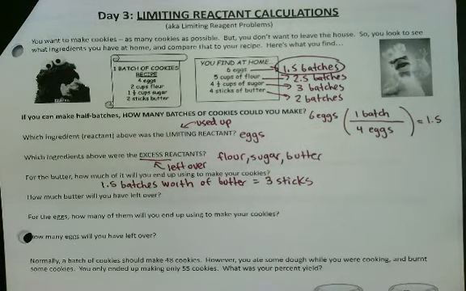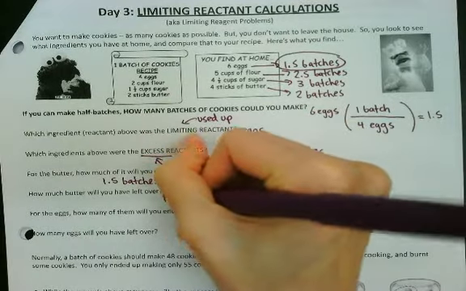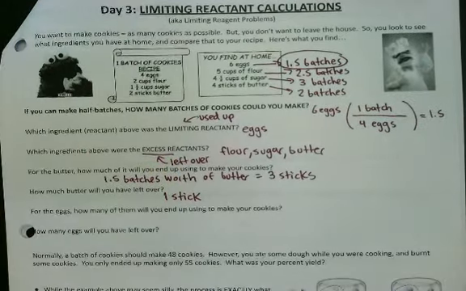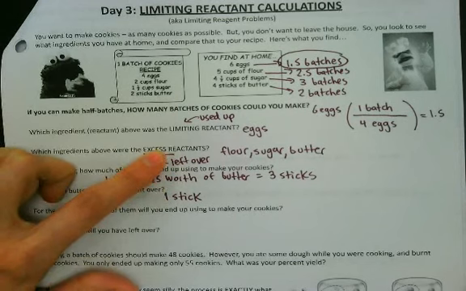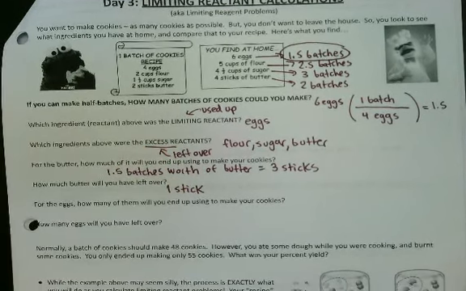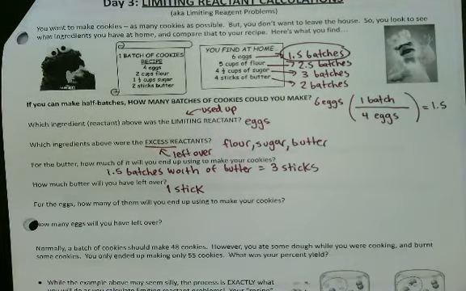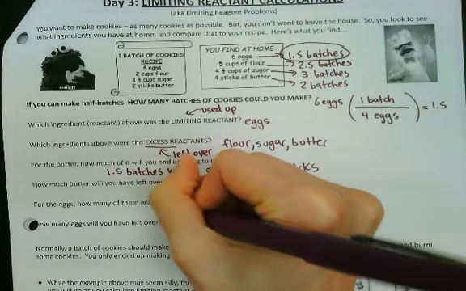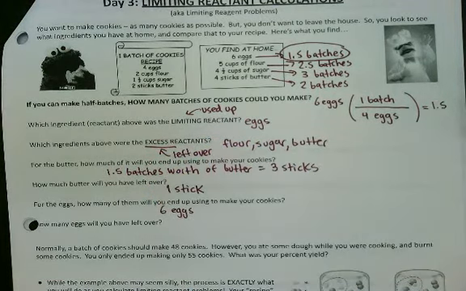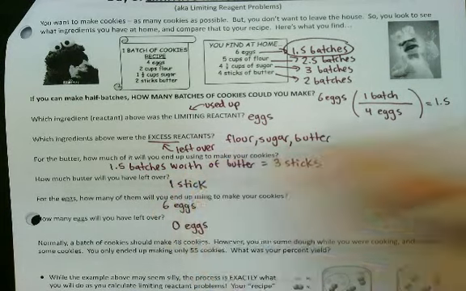We'll just need 3 sticks of butter for a batch and a half, and that means we'll have 1 stick of butter left over at the end. So that's why it's an excess reactant. We have some left over, okay? The eggs are our limiting reactant because, again, we used them all up. We are going to use all 6 eggs to make our batch and a half, and so that means we're going to have 0 eggs left over.